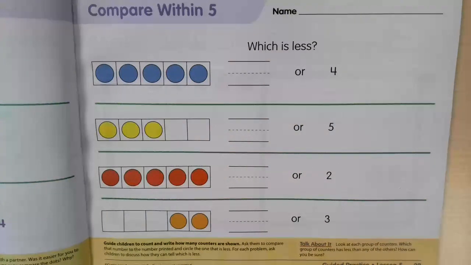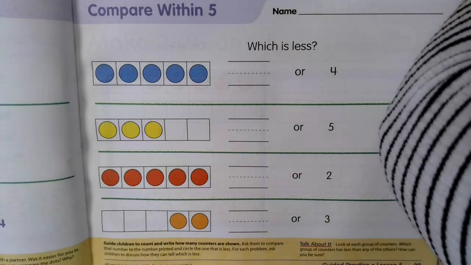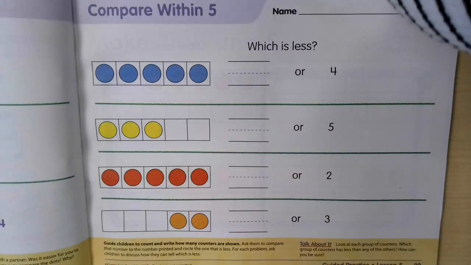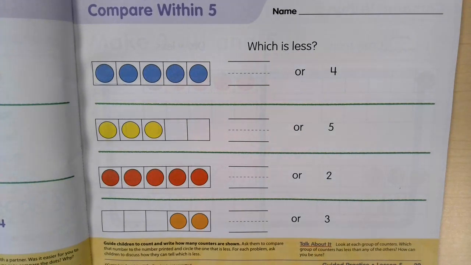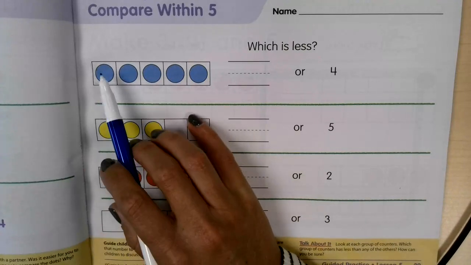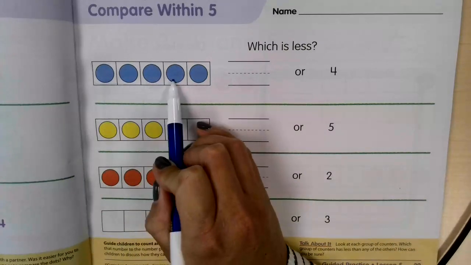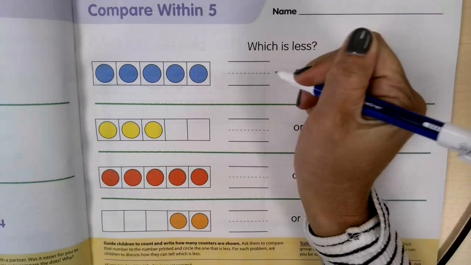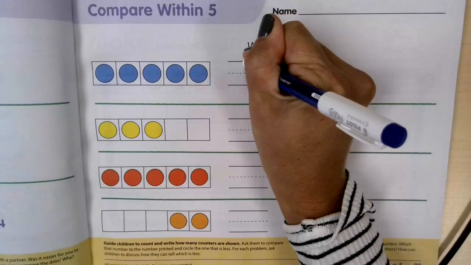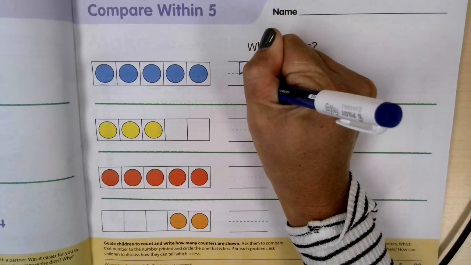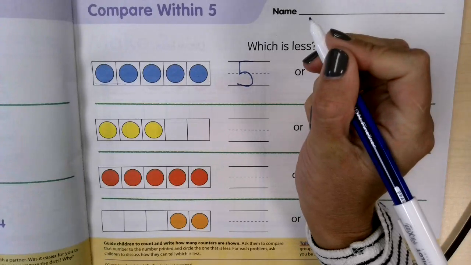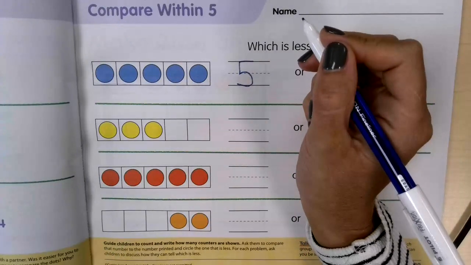It's okay if you have to count them. I just counted them, but sometimes if you are getting a little bit better, you can just look and think to yourself that since my 5 frame is full, I automatically know that there are 5. So once again, I have 1, 2, 3, 4, 5 blue counters. So I'm going to write the number 5 right here on this line. And remember, when we write numbers, we take up the whole entire space.